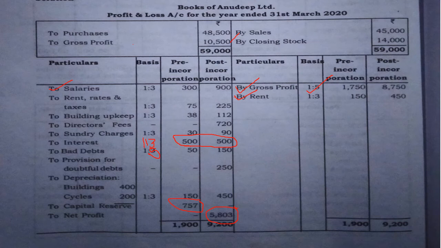When you record bad debts, apportion on the basis of 1:5. Then the depreciation, you directly apply the percentage on the asset, then apportion on the basis of 1:3. Okay, so I will give 4 minutes. You do it fast.